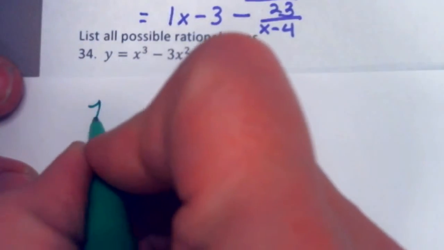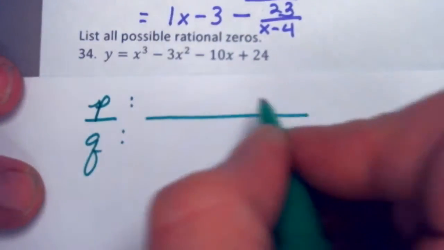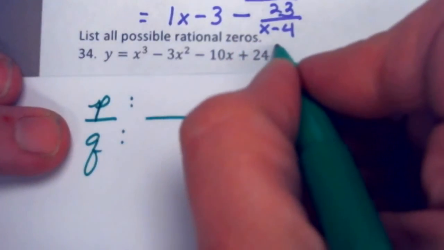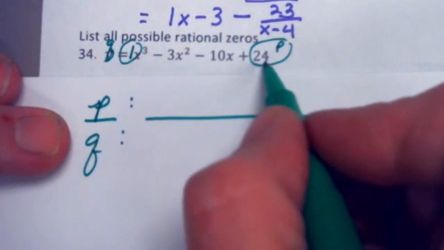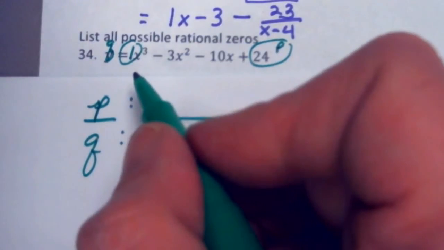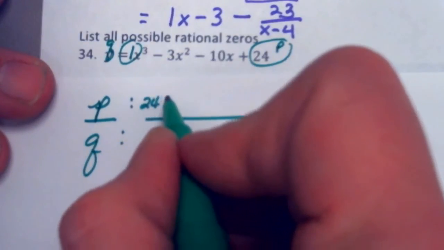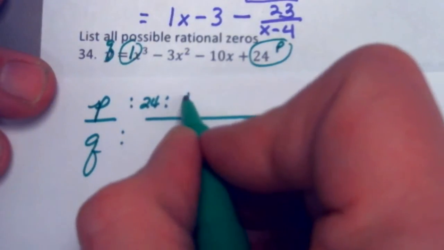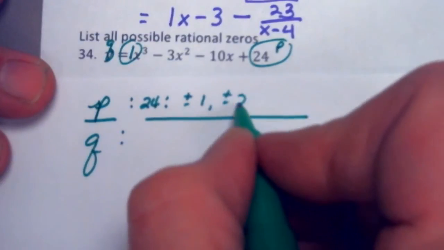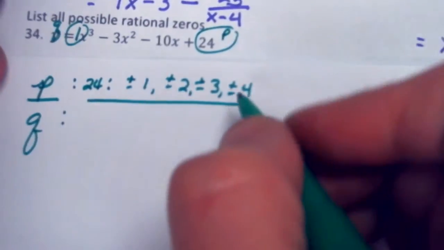And if you remember from that, that's the one with P over Q. All the possible factors of P divided by all the possible factors of Q. Now, P is the constant at the end of the polynomial, and Q is the leading coefficient. Now, if your P is 24, all the possible factors of 24 are positive negative 1, positive negative 2, positive negative 3, positive negative 4. All of those divide into 24.